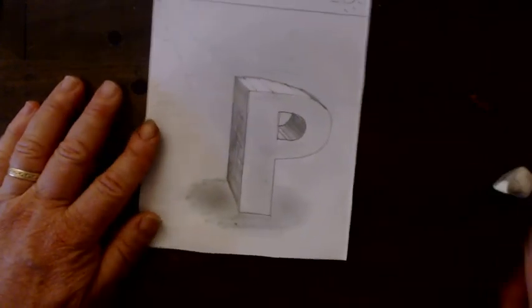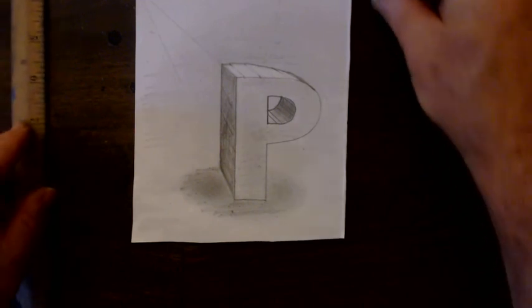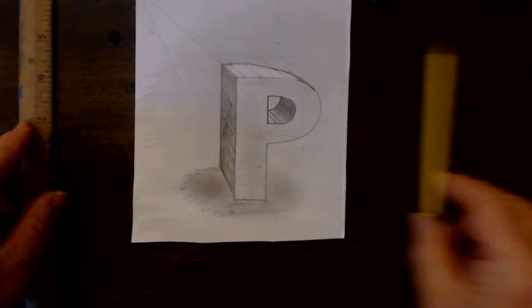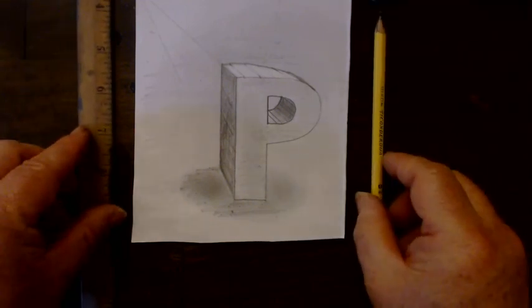And there you go. There is the letter P. Looking kind of three-dimensional.